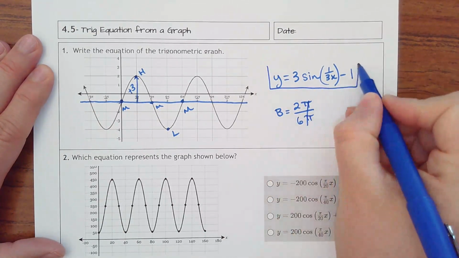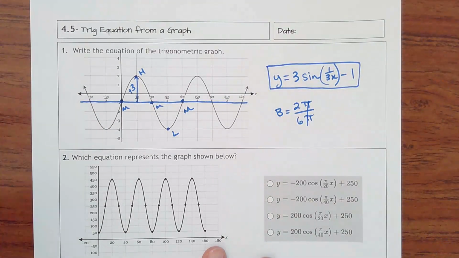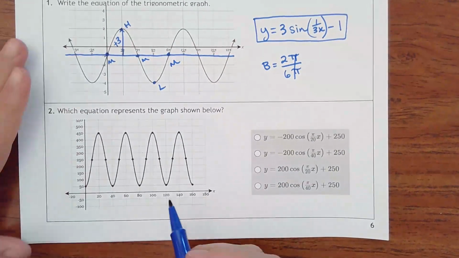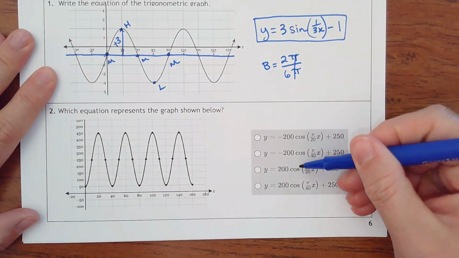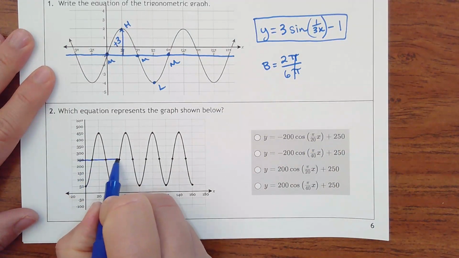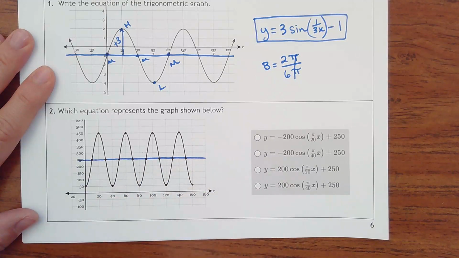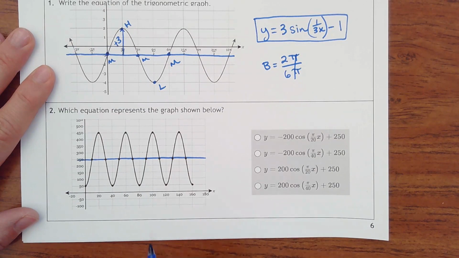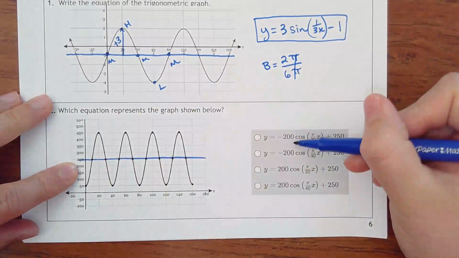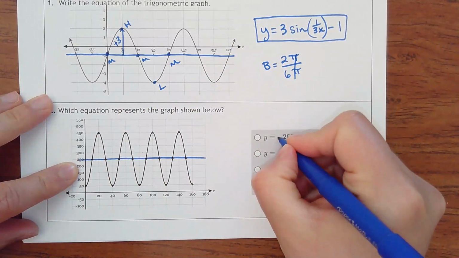And then number 2 I like because it's multiple choice. Kind of like if you were taking the ACT, you can just rule out things that don't work. So in number 2, I see that they're all cosine. Sometimes they are, sometimes they aren't. So I can't rule out anything that way. I see that the midline is 250. They all have a plus 250 on the end. Can't rule out that. I see the amplitude, so from 250 to 450 is 200. They all have that. But I do see these two have a negative.